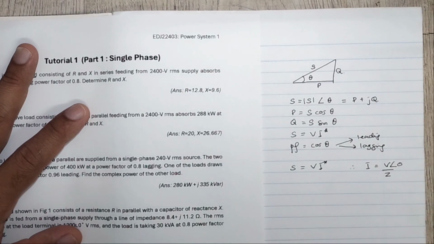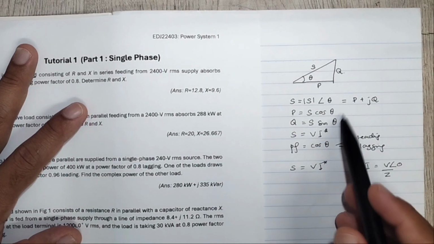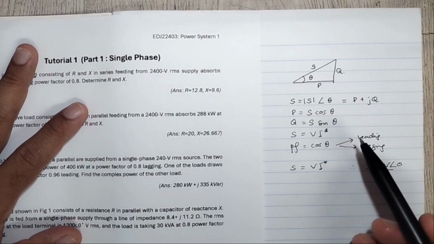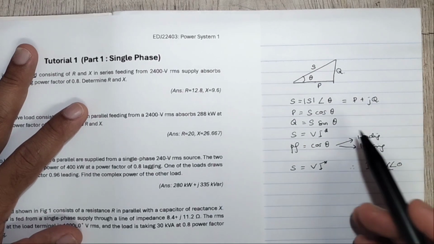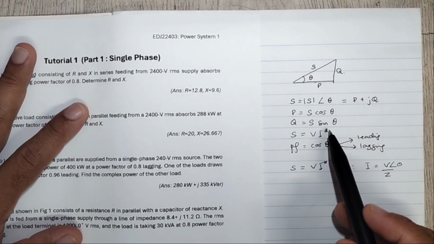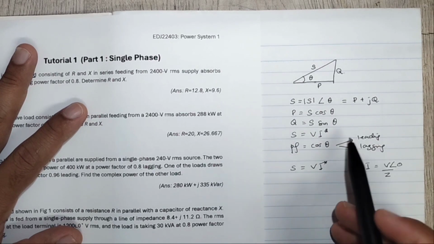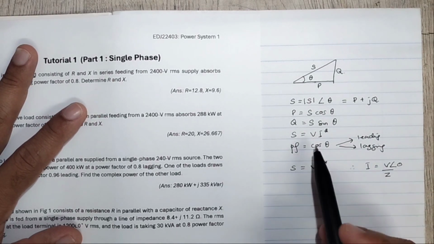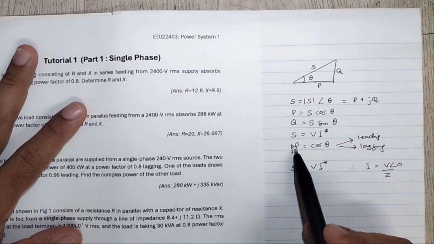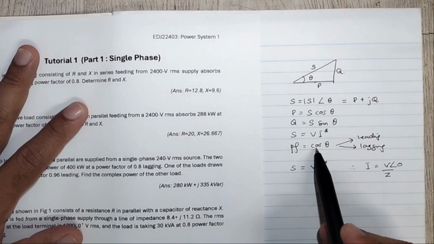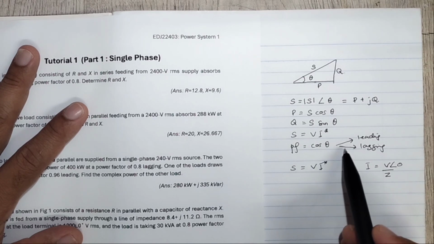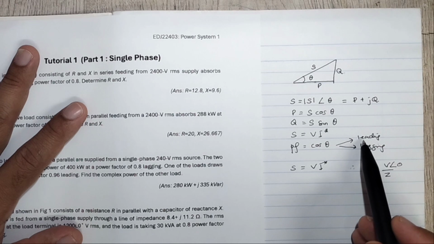Conjugate means we change the sign: if theta is negative, we change it to positive, and if positive, we change it to negative. Power factor, how do we calculate it? Just cos of the angle. Power factor can be leading or lagging.